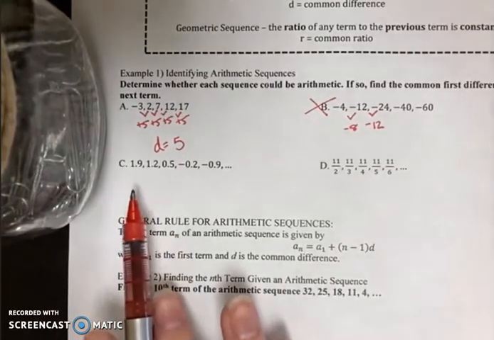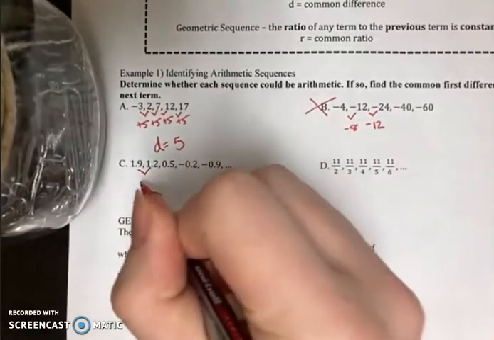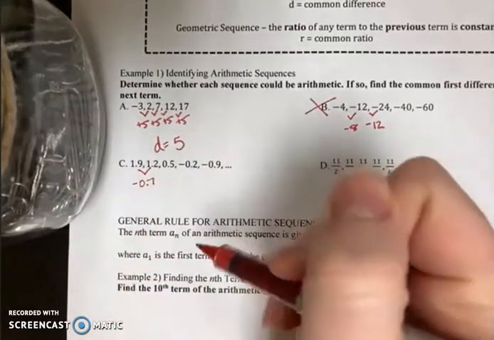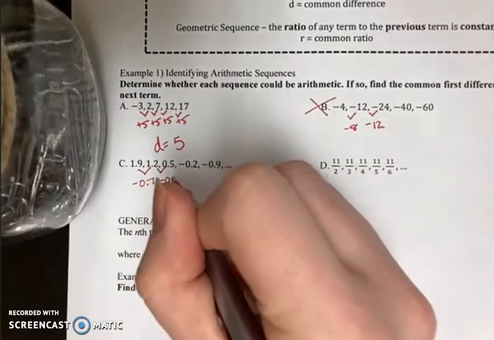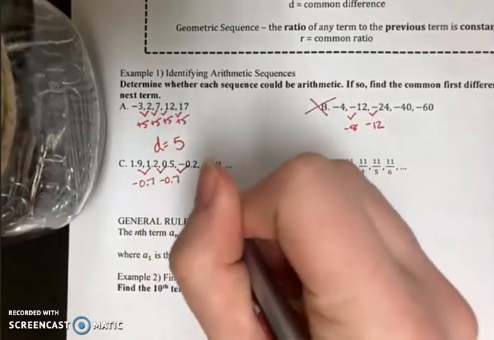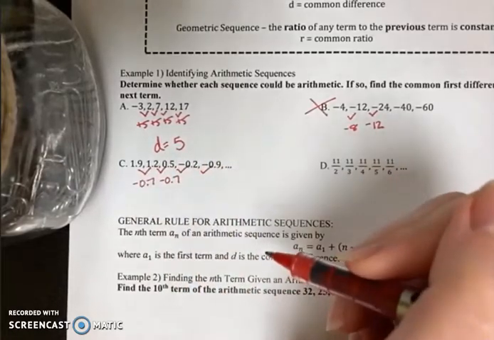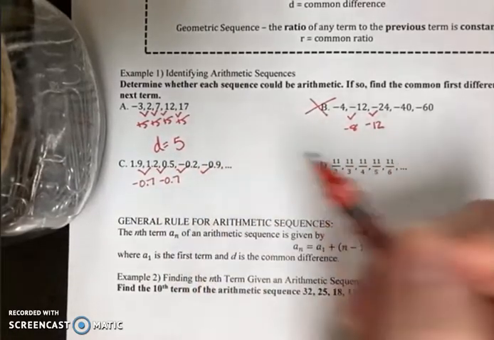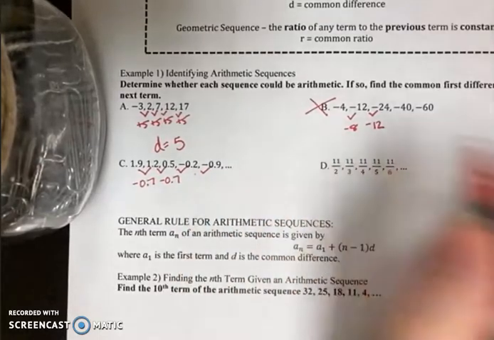All right, now part C. Taking a look at this, how do I get from 1.9 to 1.2? I subtract 0.7. How to get from 1.2 to 0.5? I subtract 0.7. I'm just going to keep checking it. If I subtract 0.7 from 0.5, I do get -0.2, and then -0.2 minus 0.7 does give me -0.9.